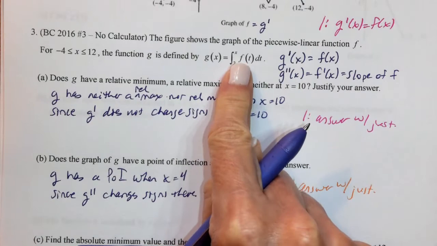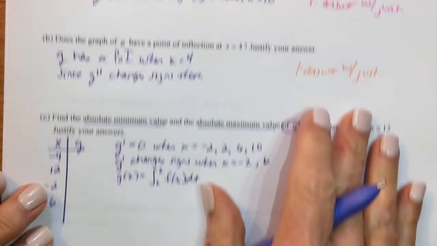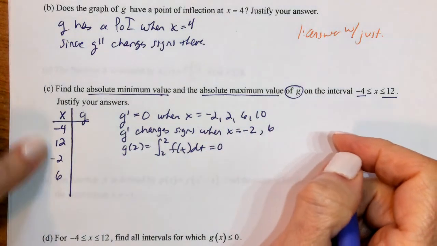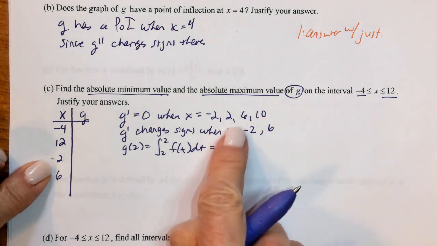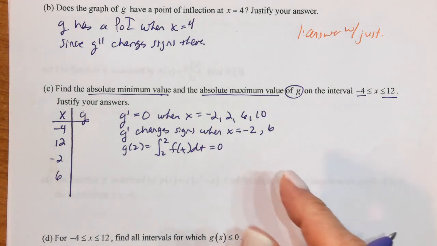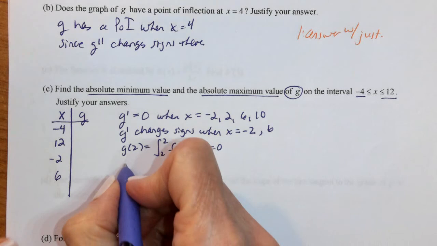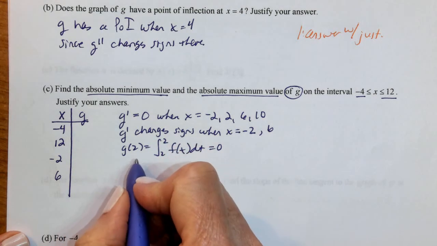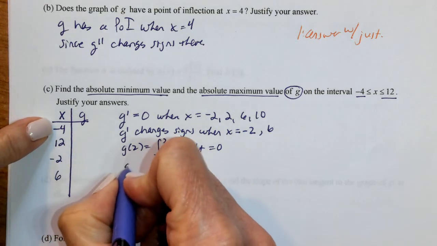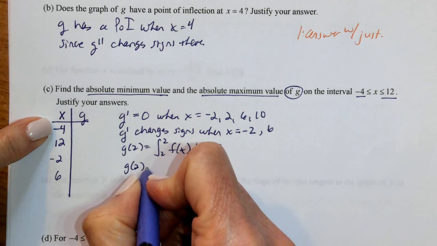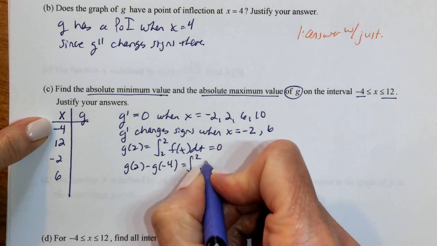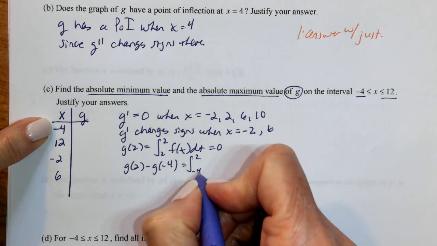I'm just copying that down, putting 2 in for x. So the integral from 2 to 2 is 0. That was not one of my values here. It was one of our critical numbers, but we don't have to put it there. But we certainly can. All right, so from there I can use my fundamental theorem to get these remaining values. I'm going to start with the negative 4. I'm setting up the fundamental theorem, so g of 2 minus g of negative 4 is the integral from negative 4 to 2 of g prime, right?